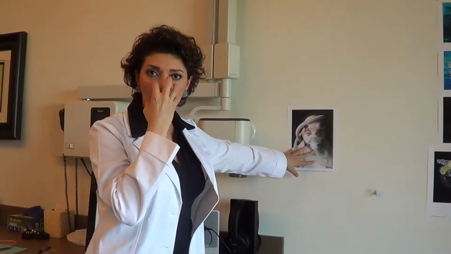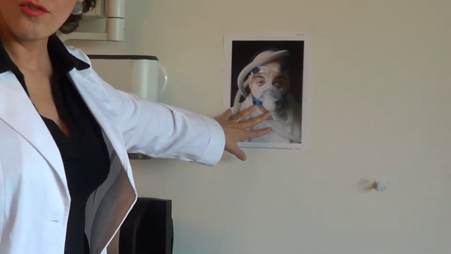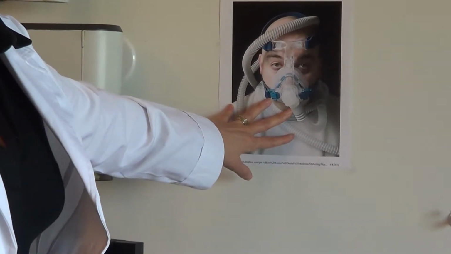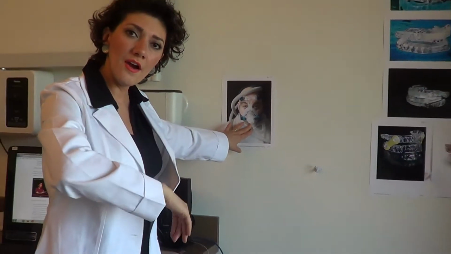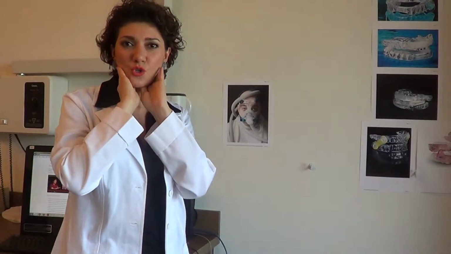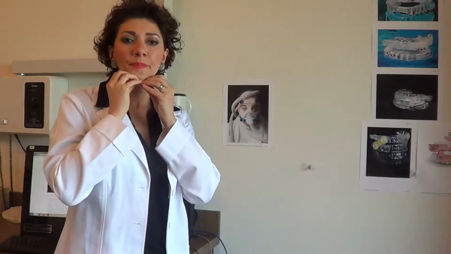This is one example where it's a mask that sits on the face, and it has tubes that go to this unit, this machine, and it produces air, humidifies it of course for comfort. It produces air at a significant pressure that's appropriate for the level of tissue collapse in each person, and it continuously pushes air through, and that positive air pressure helps to keep the lower jaw and the tongue forward and out of that airway space so that it doesn't collapse.